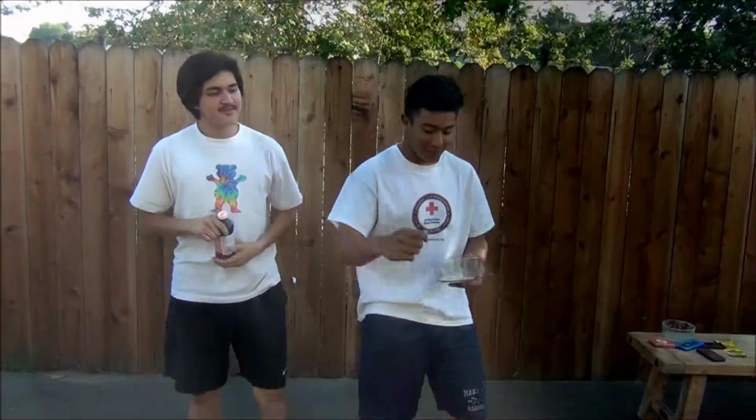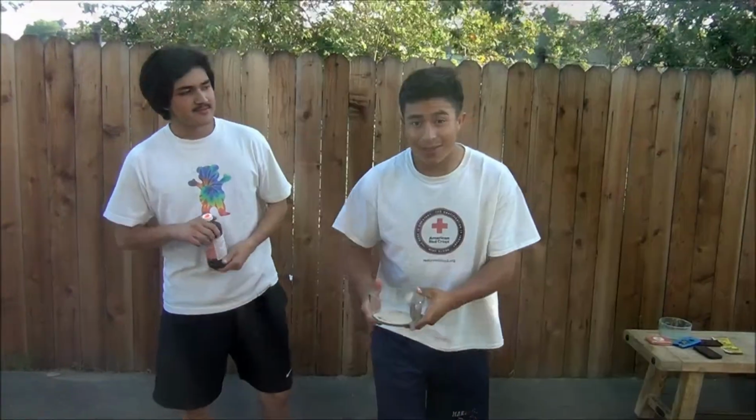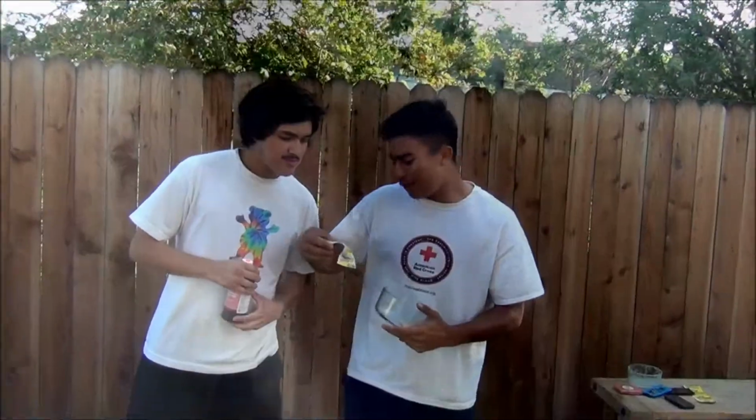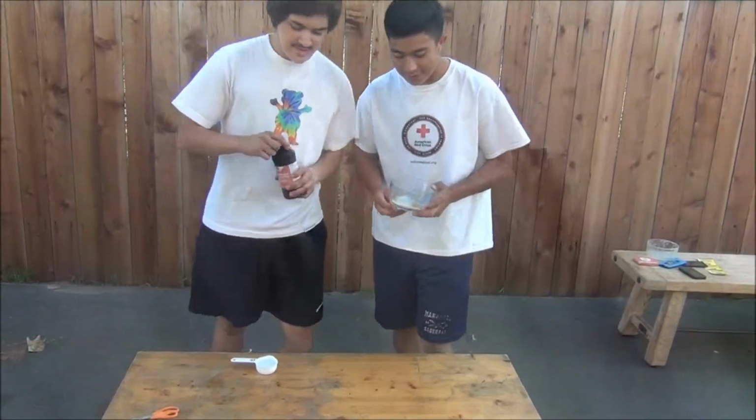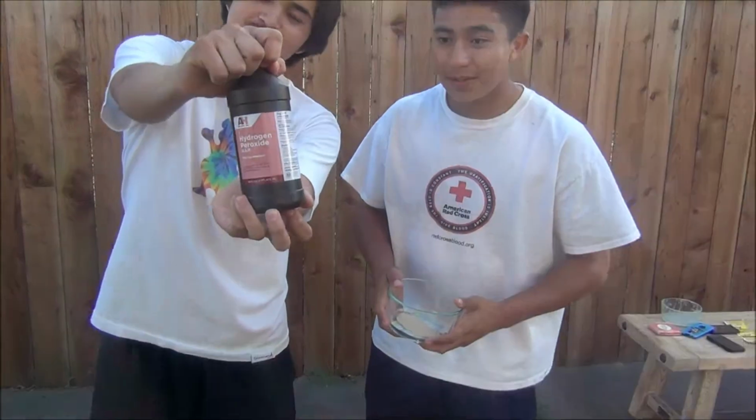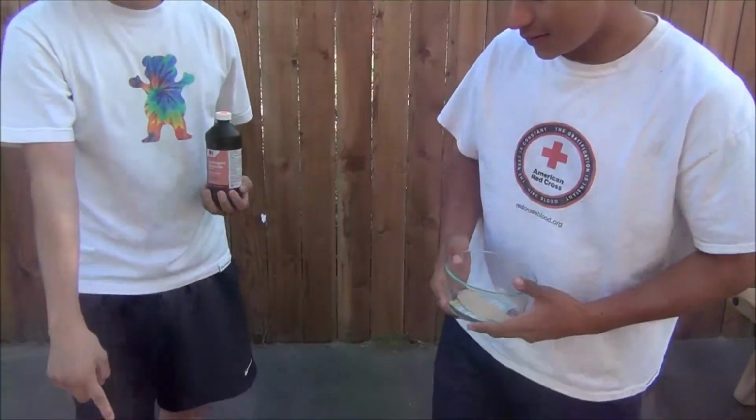Well, anyway, this is our exothermic reaction presentation, and this is yeast. The yeast we're using is Fleischmann's Rapid Rise Highly Active Yeast. Rapid Rise. Here's the yeast. Look at it, nice. And we're going to mix it with hydrogen peroxide, and we have a third of a cup down here.